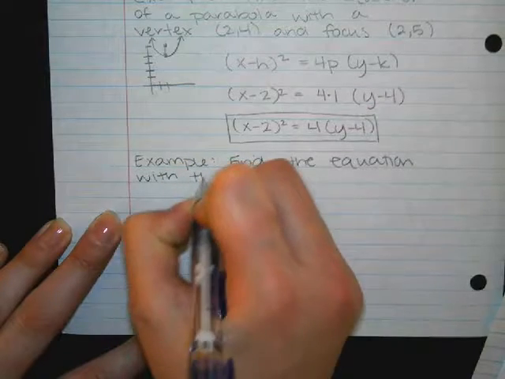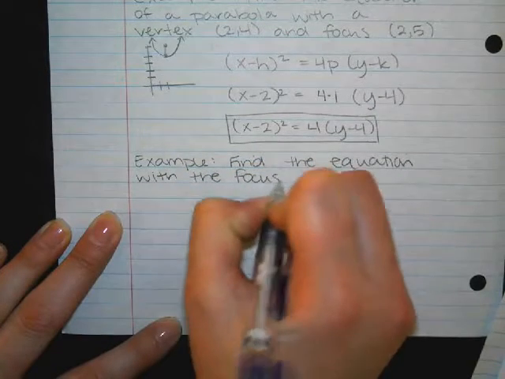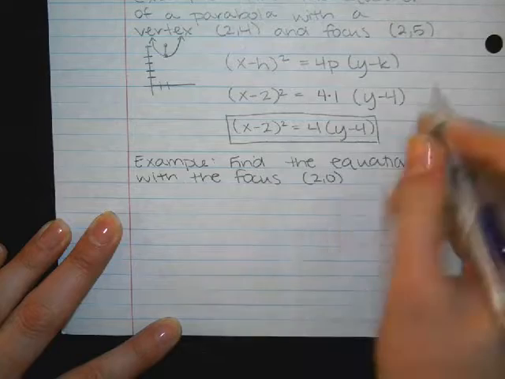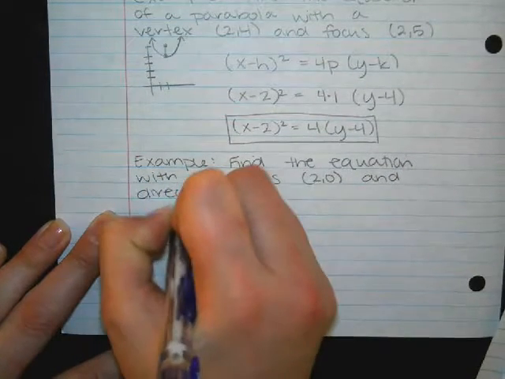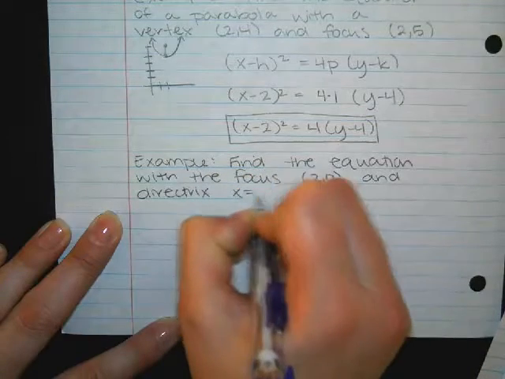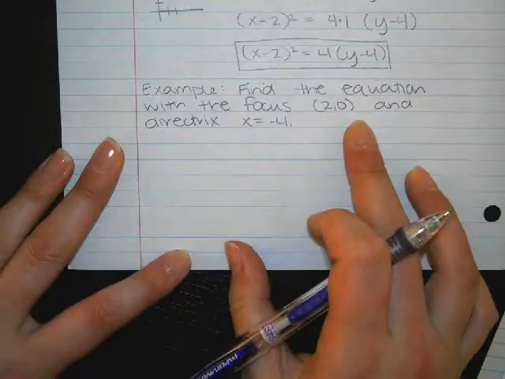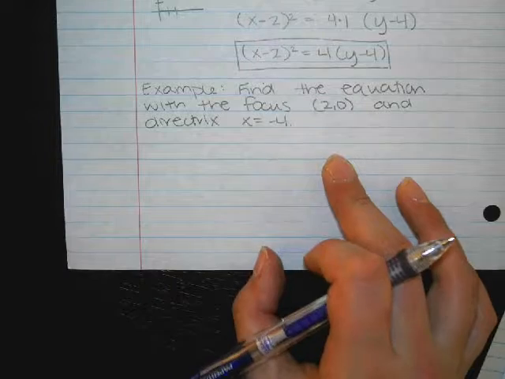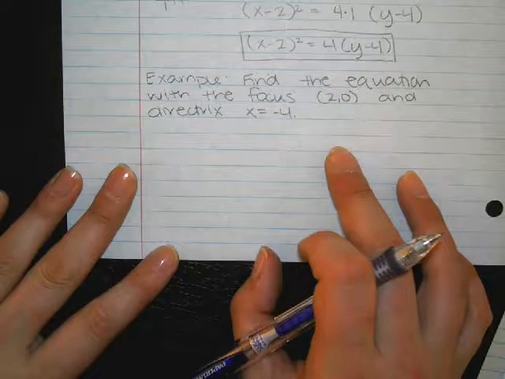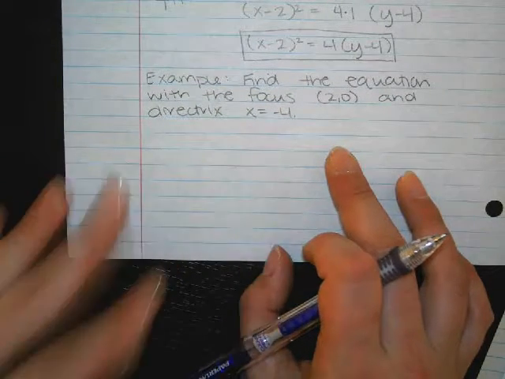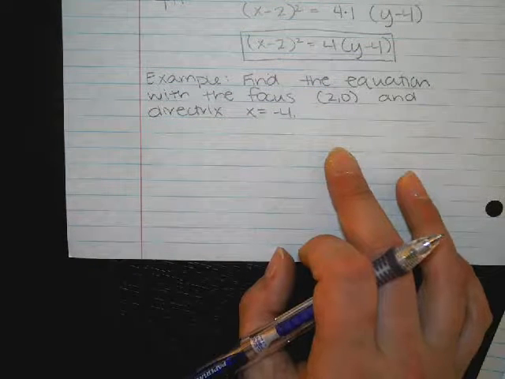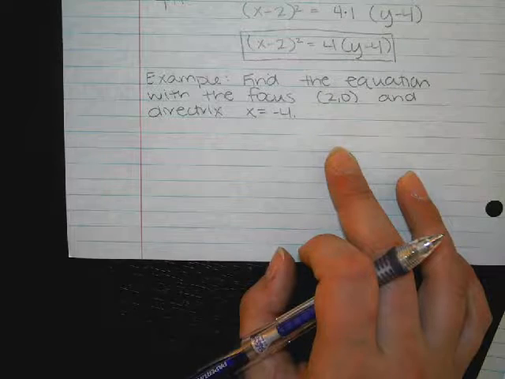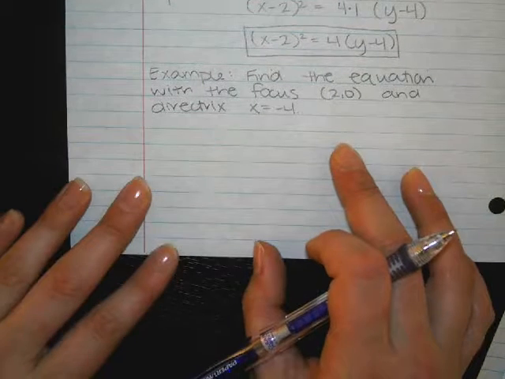With the focus (2, 0) and directrix x equals negative 4. So if you can't immediately see how the problem works, you should always draw a picture. Once you draw the picture, it makes things a little bit more clear.